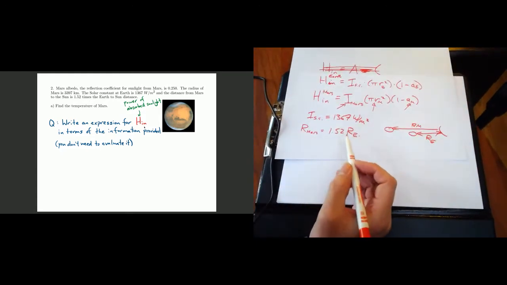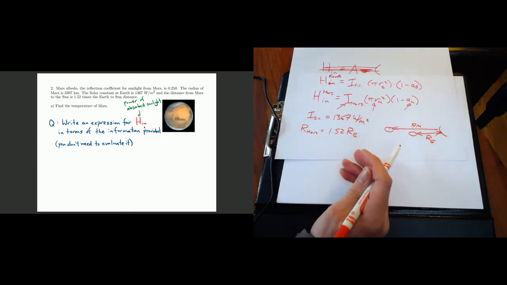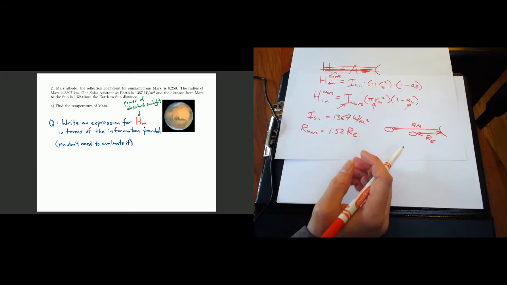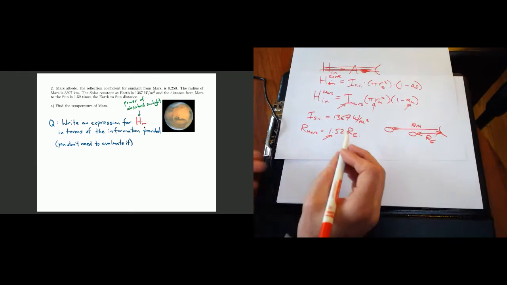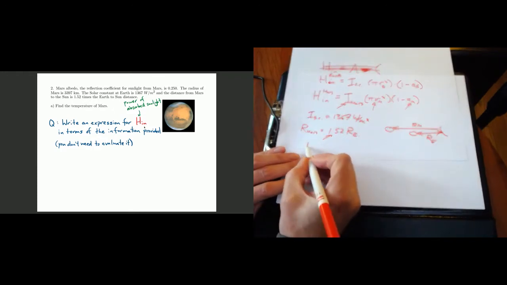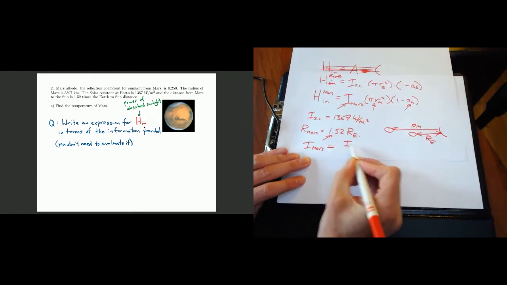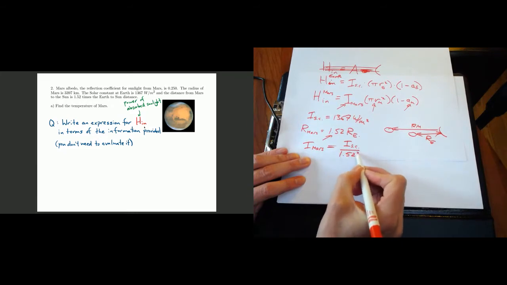And earlier in the class, we understood how to deal with this. So we said that if you double the distance from the Earth to the sun, then you're going to get 1 over the square of that, so 1/4 of the intensity. Now, Mars isn't actually double the distance to the sun. It's 1.52 times the Earth-Sun distance. And so what we do is we take I Mars, and we can just take the solar constant and divide it by 1.52 squared.